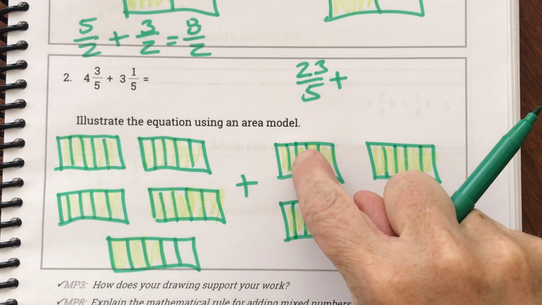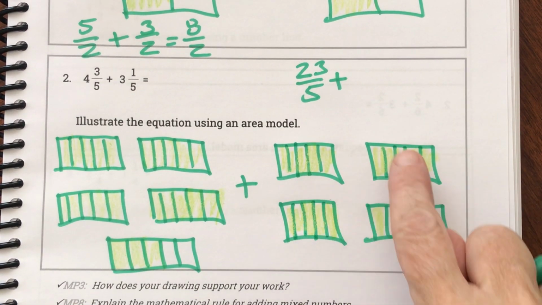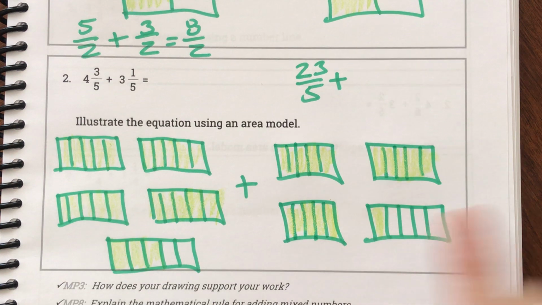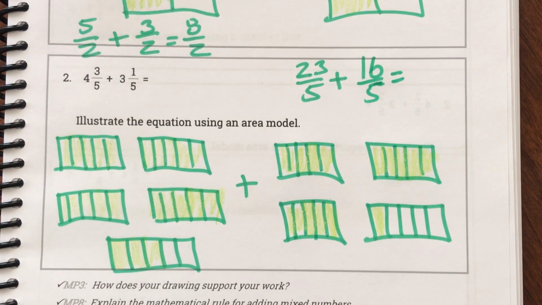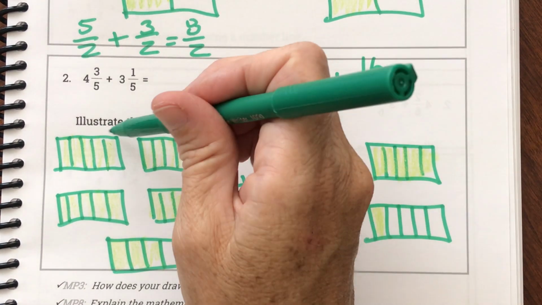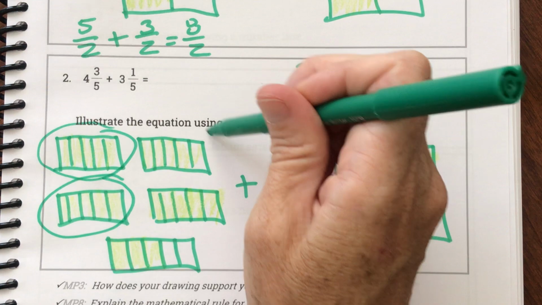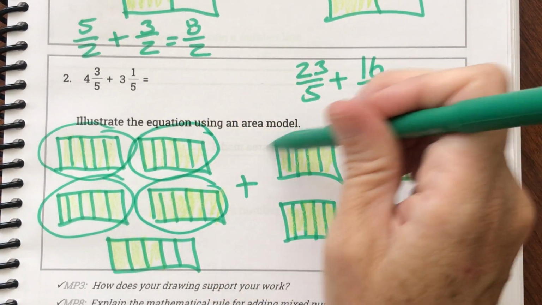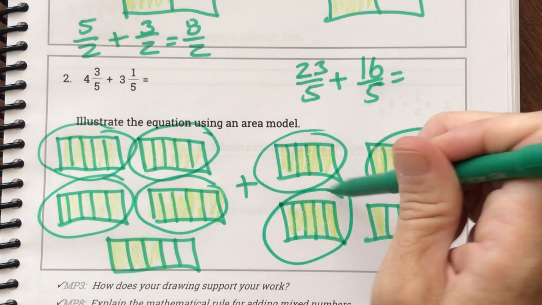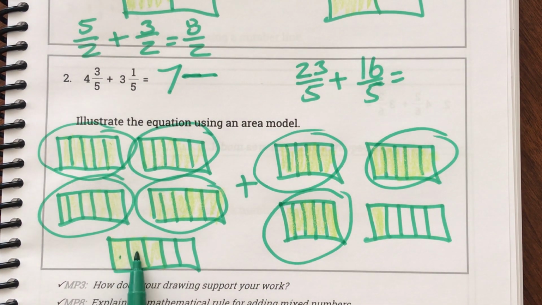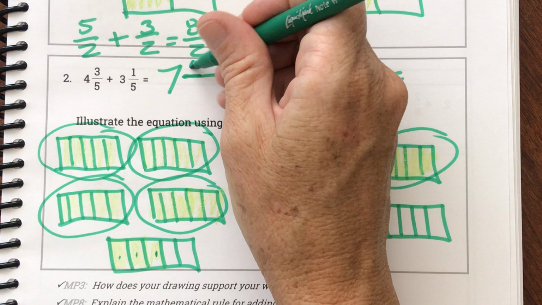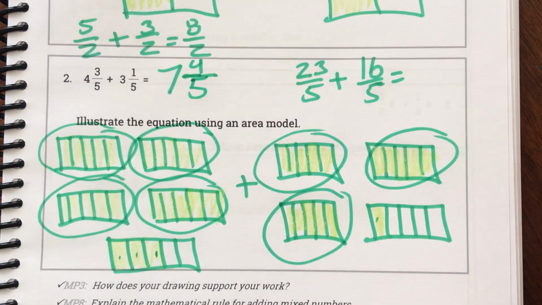So if I have 5 here, and 5 there, 3 5s is 15, so I have 16 on this side. Okay, so how many wholes do I actually have though? I have 1, 2, 3, 4, 5, 6, 7 wholes. And then I have 1, 2, 3, 4 parts out of the 5.